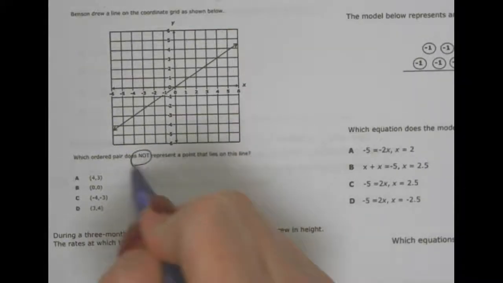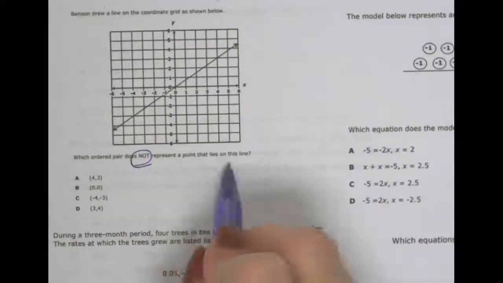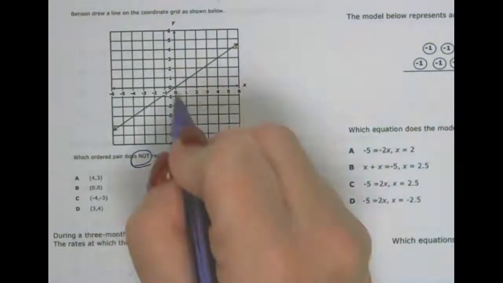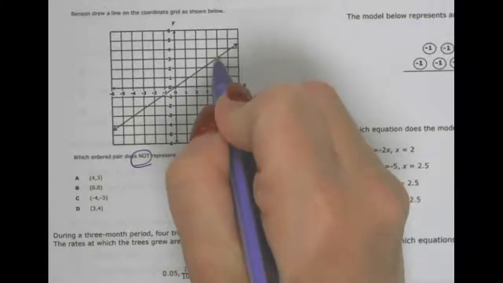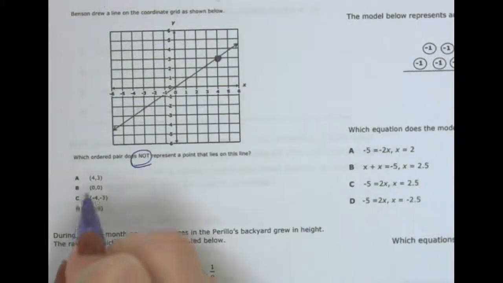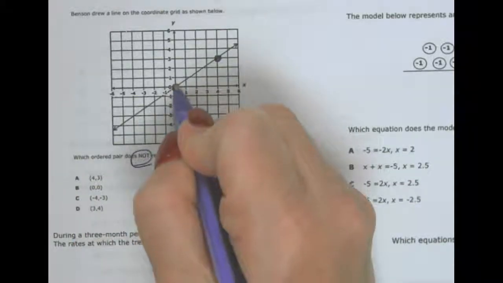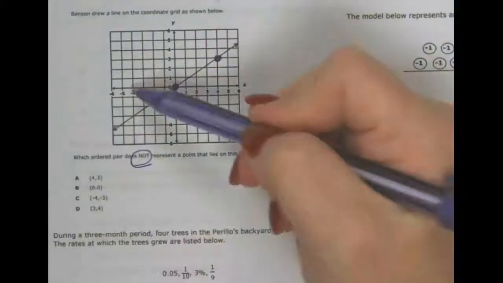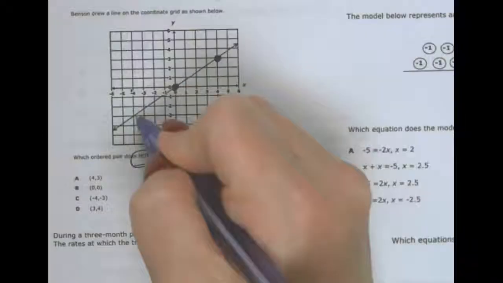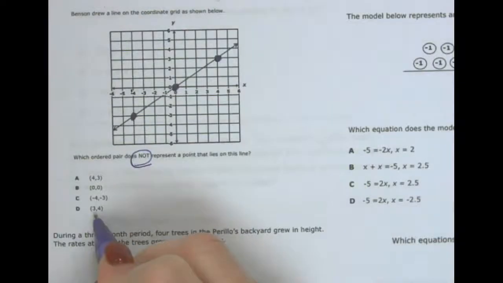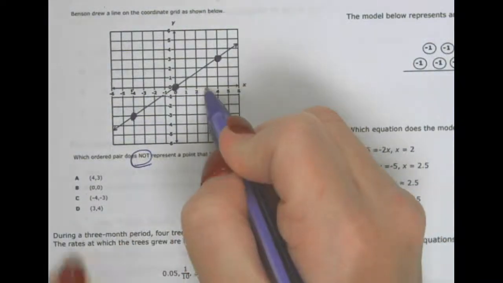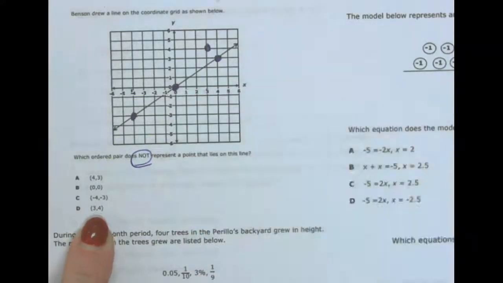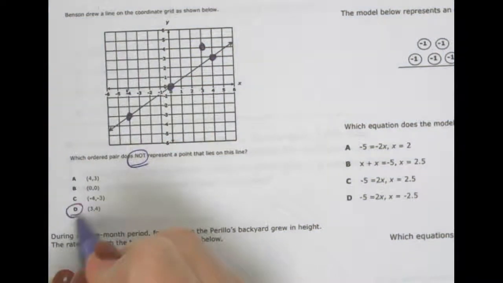This is not represented on the line. So we want to know what dots are on the line. Go over 4 and up 3. 0, 0. Negative 4, so we go over negative 4, down negative 3. And then over 3, and up 4. So the one that's not on the line is D.